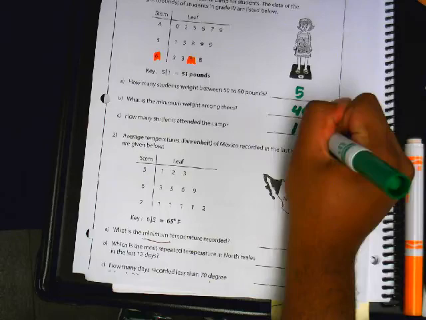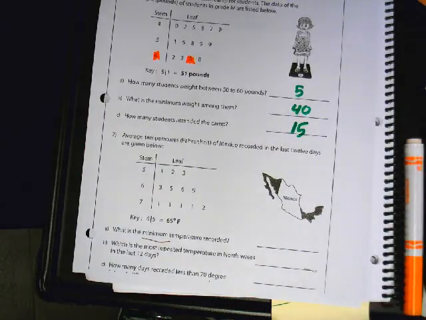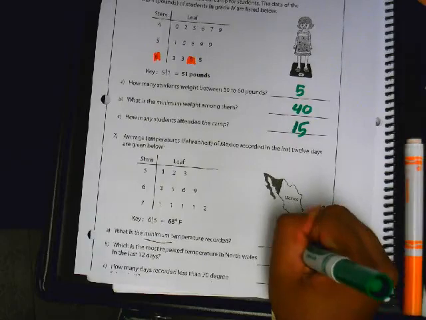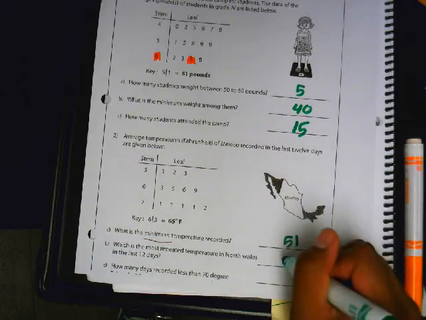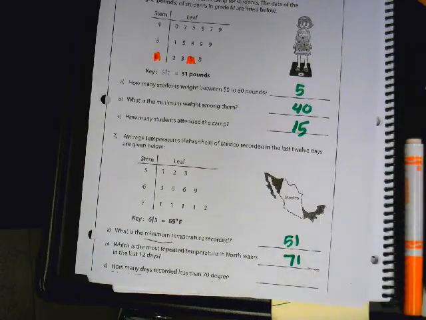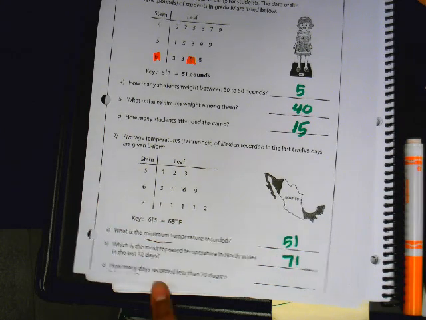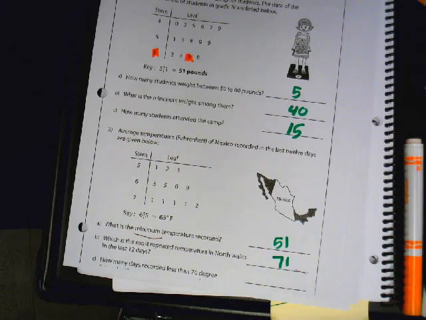Yeah. Okay. And then for the bottom part, what is the minimum temperature recorded in Mexico? 51. All right. What is the most repeated temperature in North Wales, those in the last 12 days? 71. Most repeated. Yeah. How many days recorded less than 70 degrees? I believe that's Fahrenheit. Yeah.